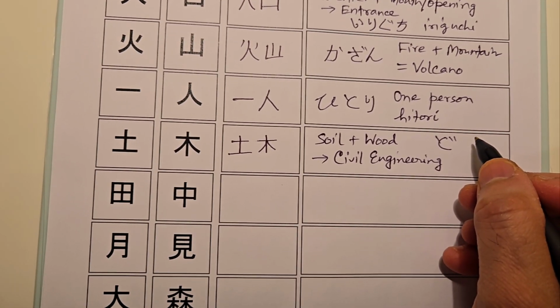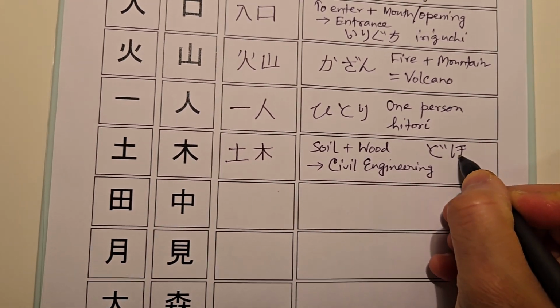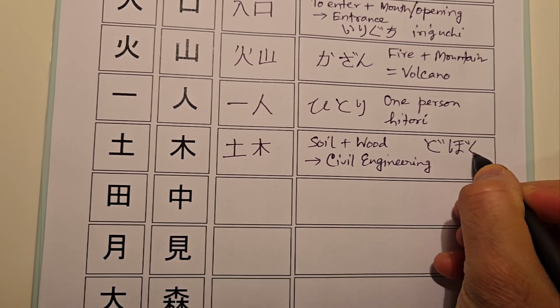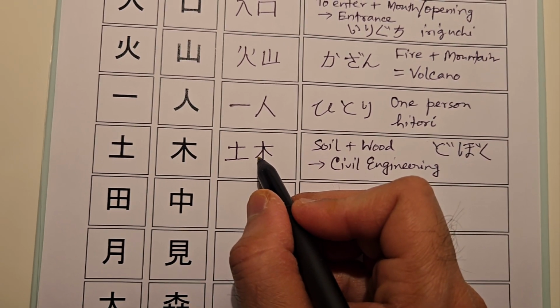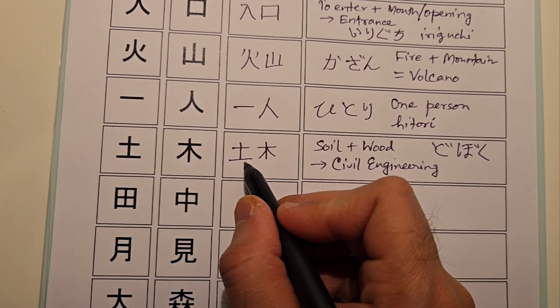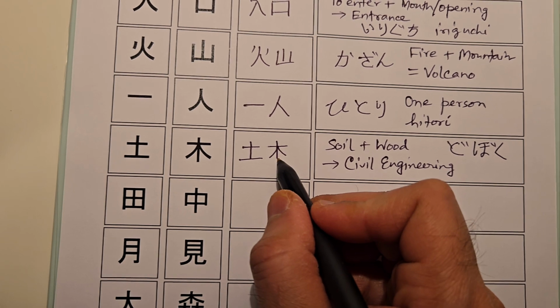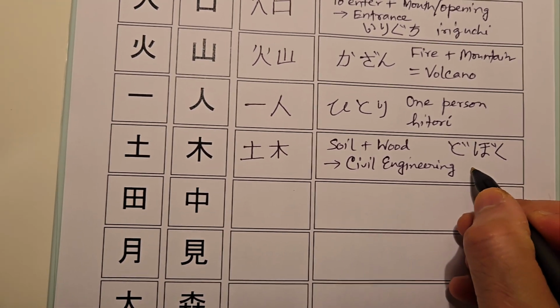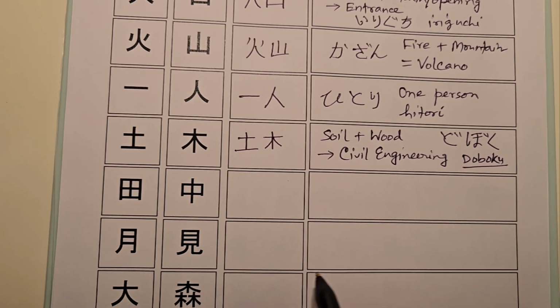I'm sorry, it's not doyobi. Doyobi is Saturday. So this is doboku. This is moku basically, but when it is compounded, the moku becomes boku. So do is for earth or soil, as in doyobi, Saturday, and this is moku becoming boku, so doboku. So doboku is nothing but civil engineering.